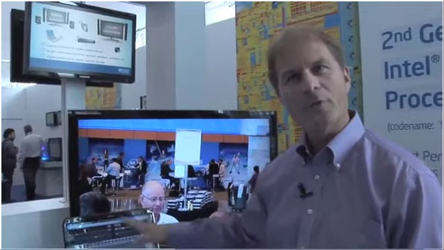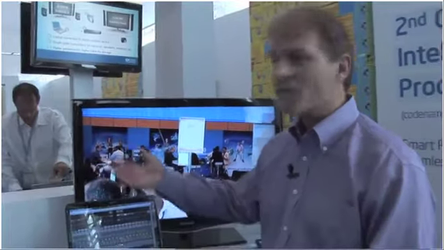So all of the components that are in all of these prototype devices will be available for customers by the end of this year, and we expect to see initial systems actually coming to market by next year.